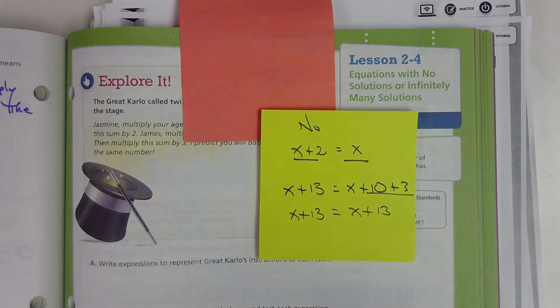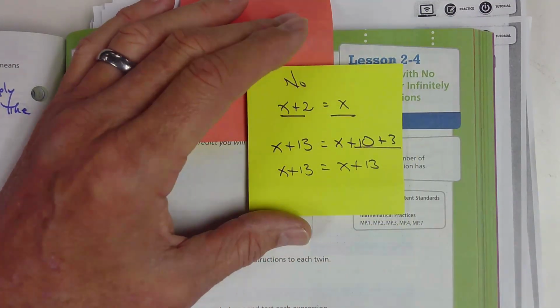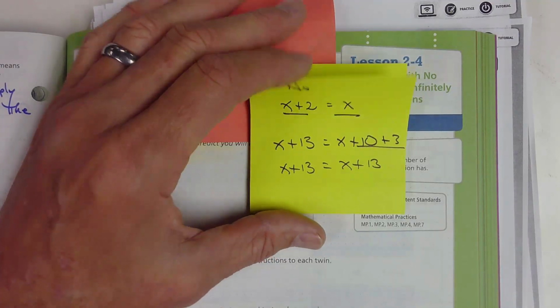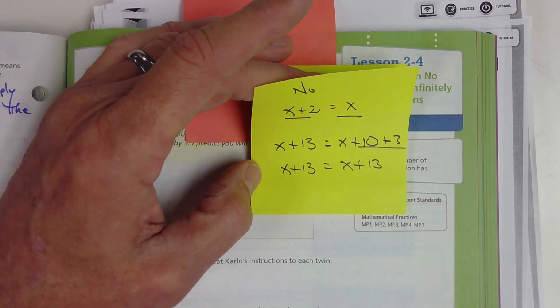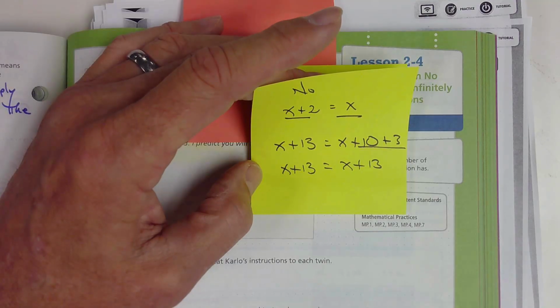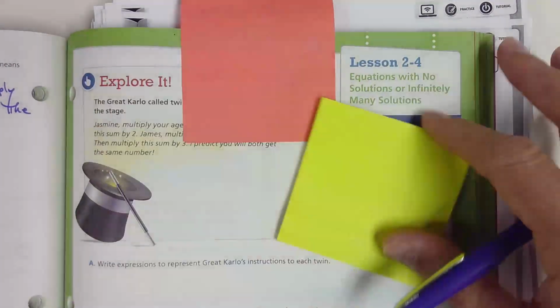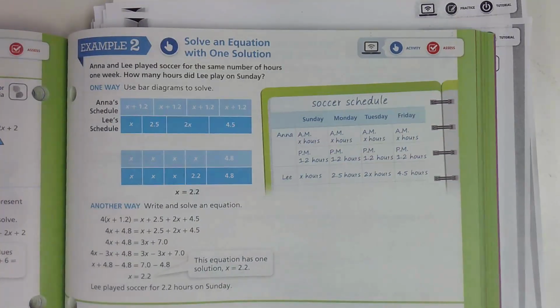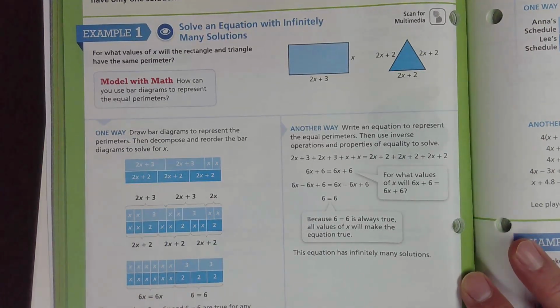So infinite many solutions. And then, of course, what we've been doing in the last several lessons is solving problems where there's just one solution. You get x isolated by itself on one side of the equation, and so that would have one solution. So let's look at the examples really quick here. It says solve an equation with infinite many solutions.